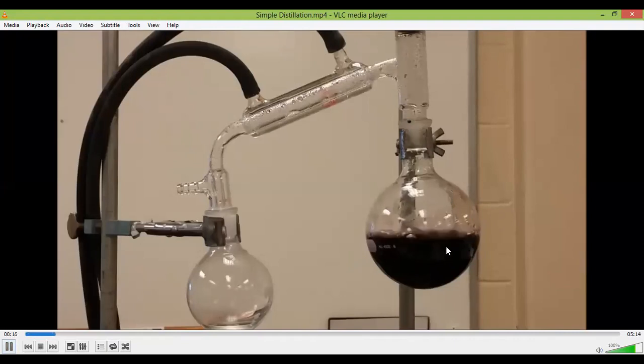So it is being heated in the flask and it is boiling. You can see that bubbles are being produced. When bubbles are produced, the water changes into steam, into vapors. The vapors are hot, they rise and they enter into the condenser. This is the condenser. You can see that in the inner tube of the condenser, the vapors are changing into droplets of liquid. Those droplets of liquid are collected in the second flask.